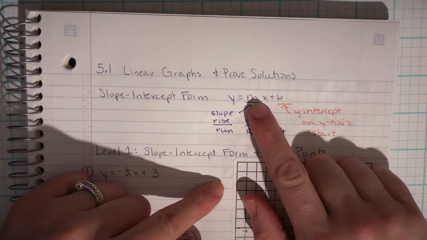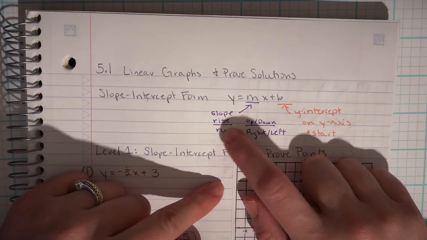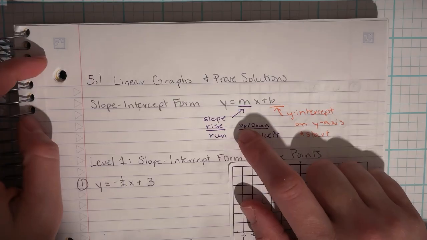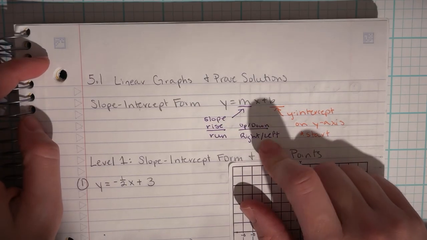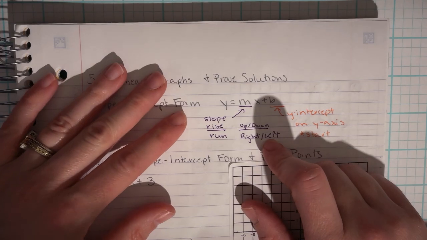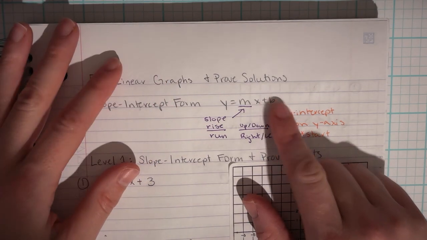Remember that m, the coefficient of x, that's always your slope. And we've always known about slope being rise over run. What we've talked about a lot this year is that a rise is going up or down, and a run is going right or left. You can look way back in chapter 2's notes. They have some rise over run stuff over there if you need a refresher.